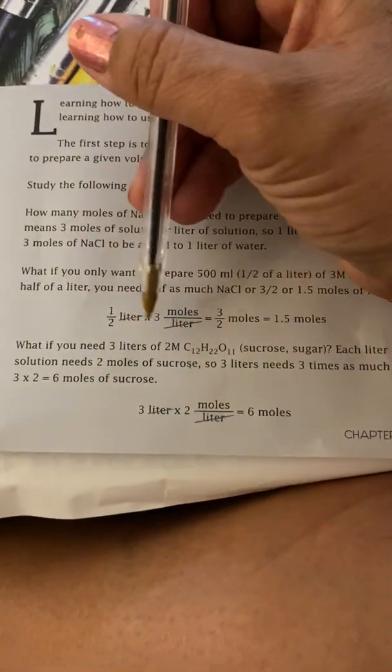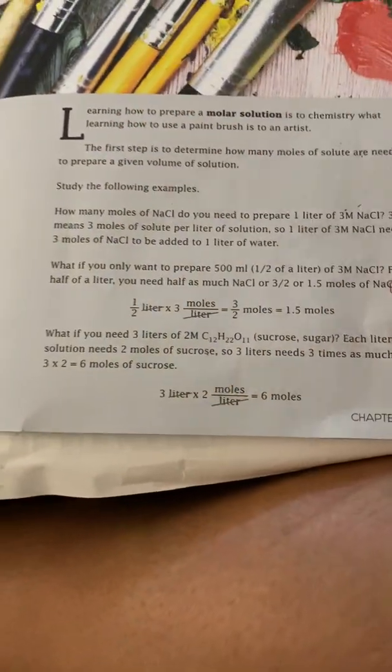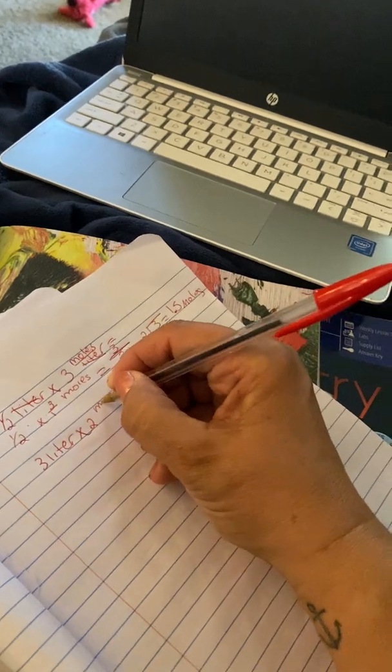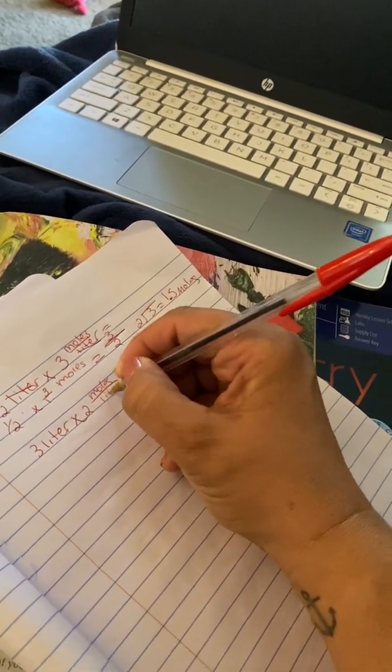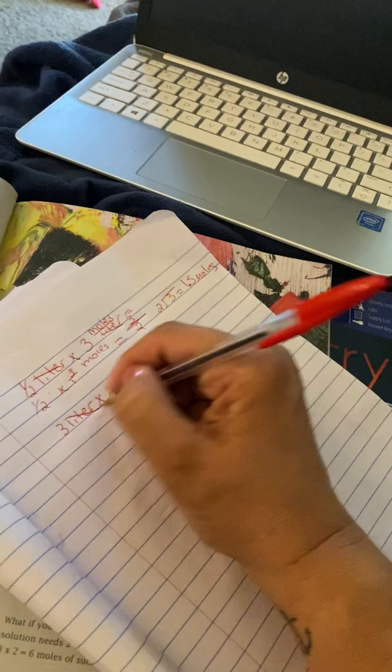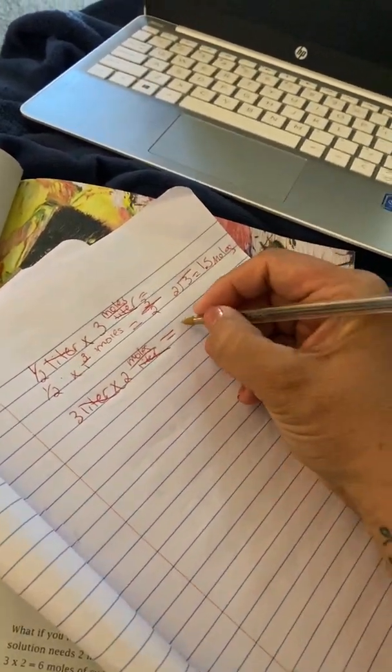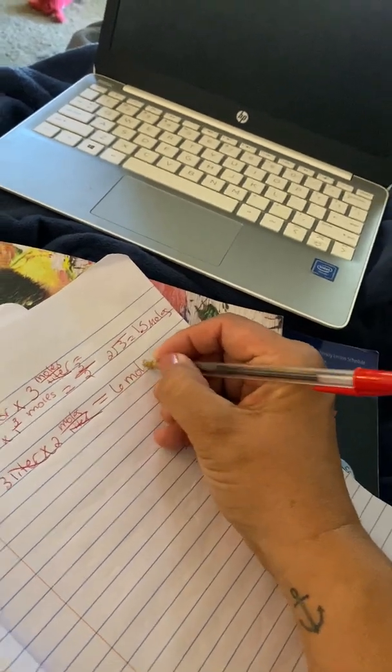Now, what if you want 3 liters of a 2 mole solution? You're going to do the same thing. And you're going to go ahead and put them in a fraction form only because it gives you that practice, okay? So you're going to do 3 liter times 2 mole per liter. These are going to cancel each other out. So you're going to write it like this. You're going to go 3 times 2 equals 6 moles.